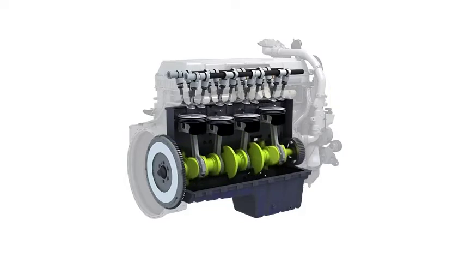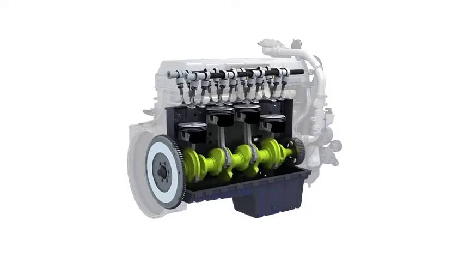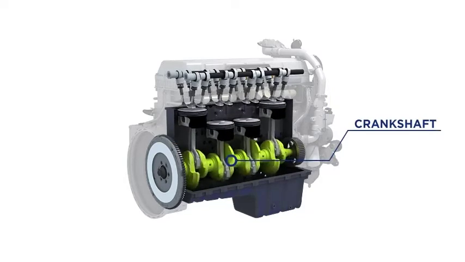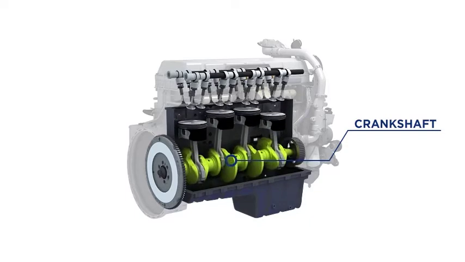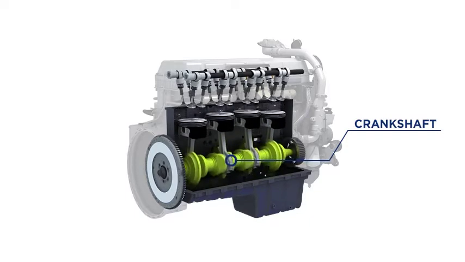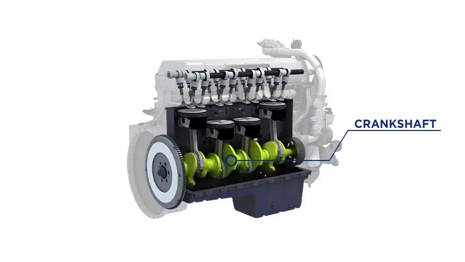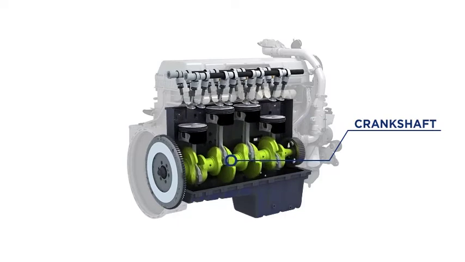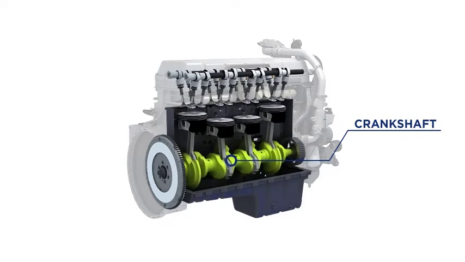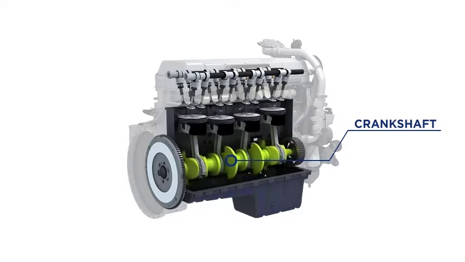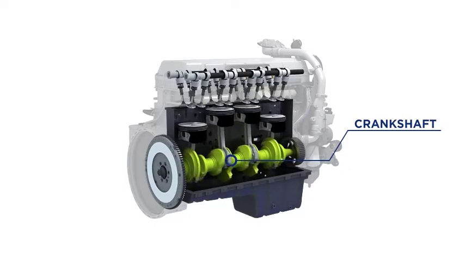To start the engine, the starter motor is engaged and rotates the flywheel and crankshaft. The engine starts when fuel is introduced into the cylinders by the fuel system. This animation is of a small diesel engine, so it has no spark plugs. A diesel engine ignites the fuel from the heat of compression rather than a spark plug.